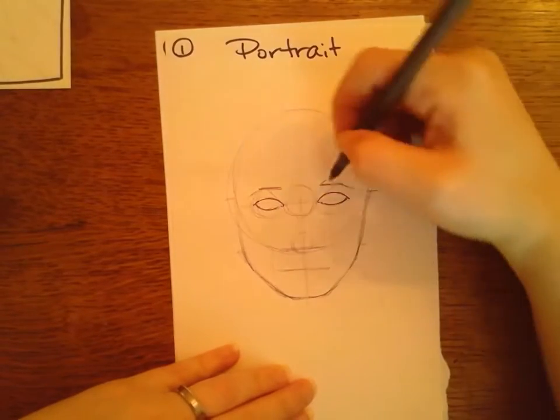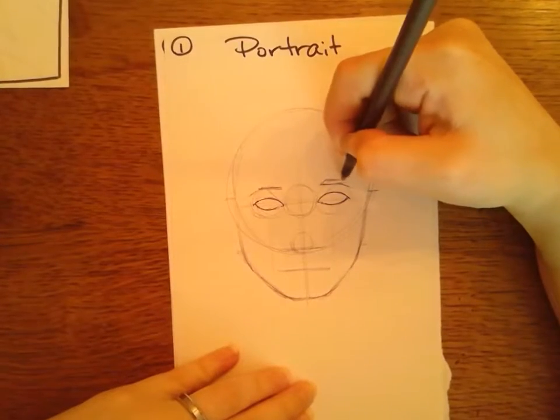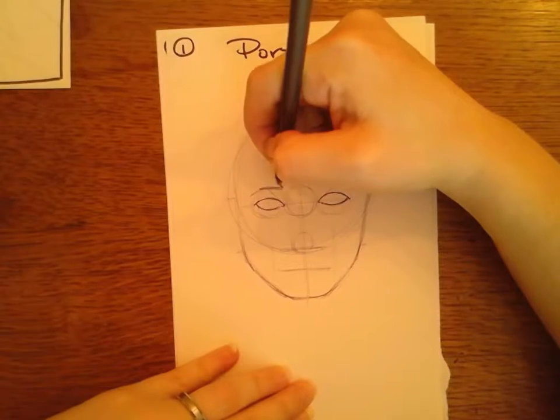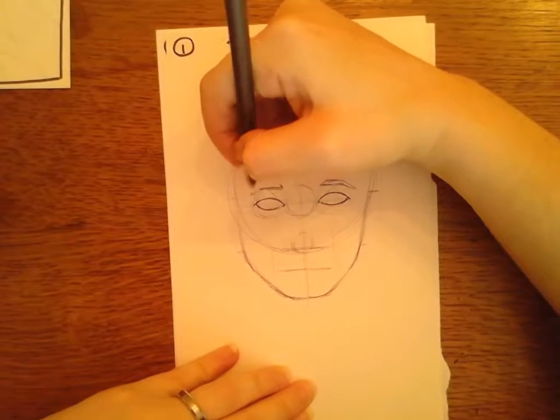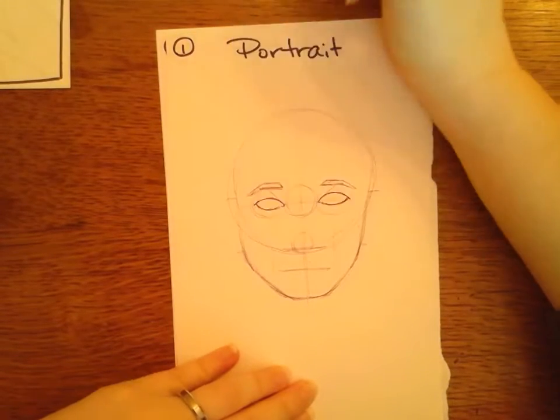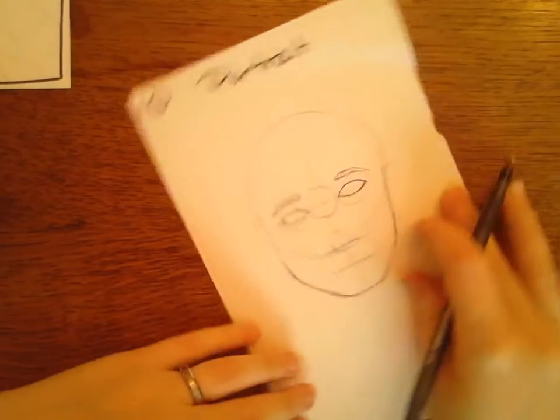And everybody's eyebrows are different. Some people have the angles up, some people have angles down, right here at this edge right up here. It just depends upon the person. You just have to look at somebody's eyes. That's why I said we're going to work with a partner, because it makes it a lot easier.